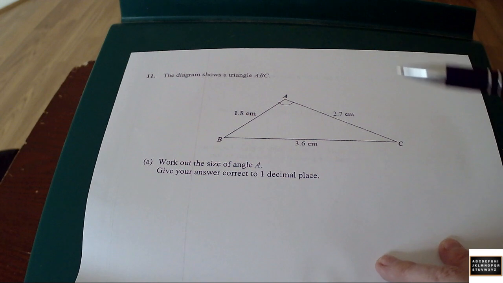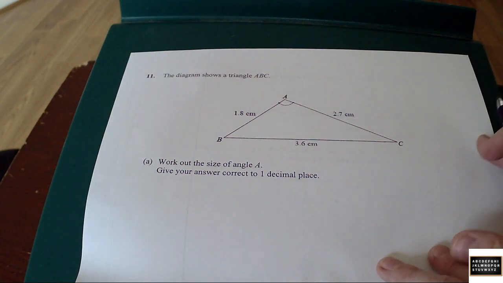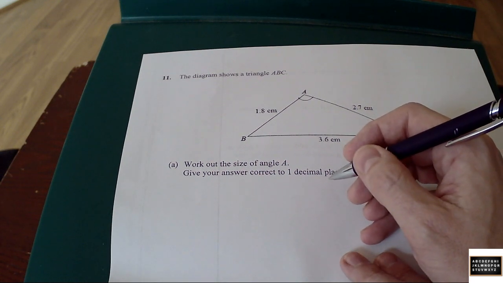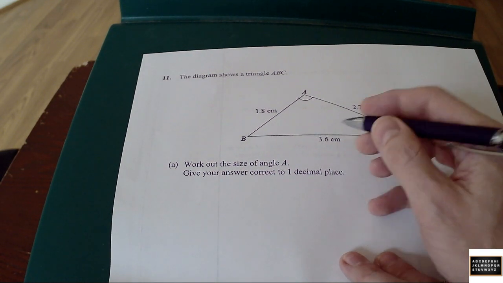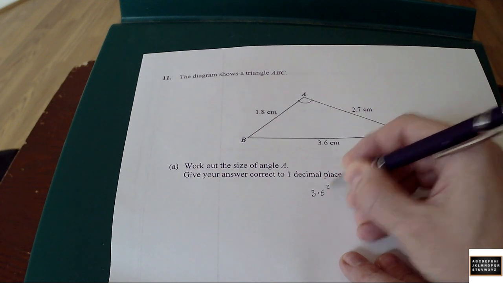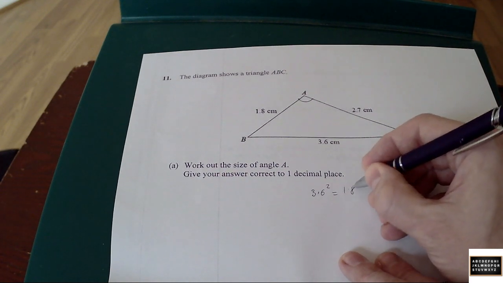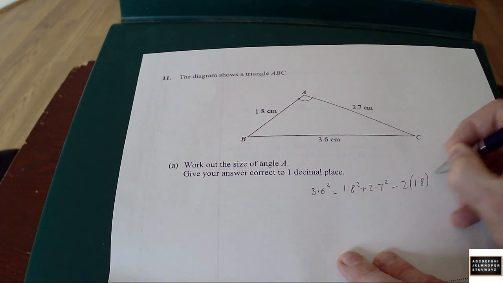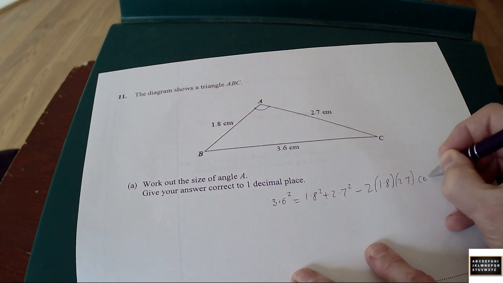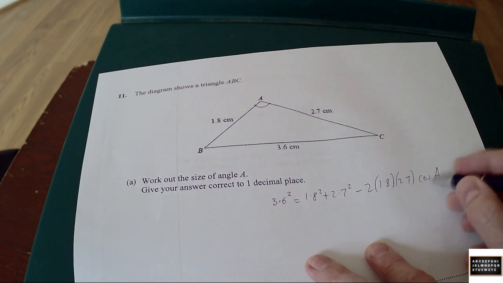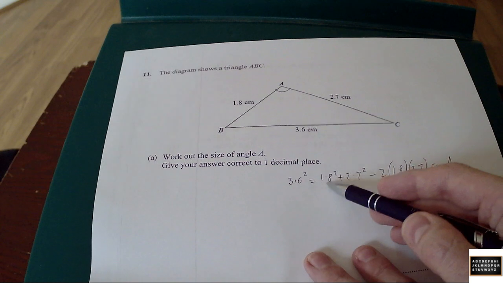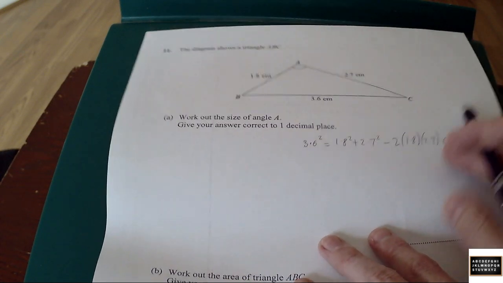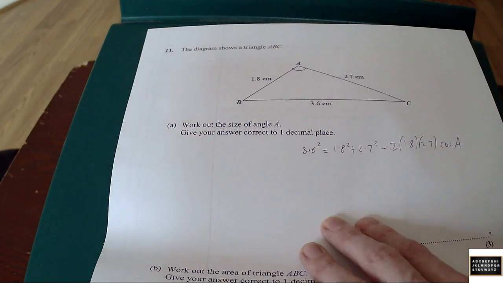We've got 3 sides and a missing angle, so this is going to be the cosine rule. Let's state the cosine rule first, but just to understand how it looks with the numbers that we have: 3.6 squared equals 1.8 squared plus 2.7 squared minus 2 lots of 1.8 times 2.7 cosine A, where A is what we need to work out. So this is just a squared equals b squared plus c squared minus 2bc cosine A, which you should hopefully know, and that is very straightforward to remember and should be something that you've got in your locker.